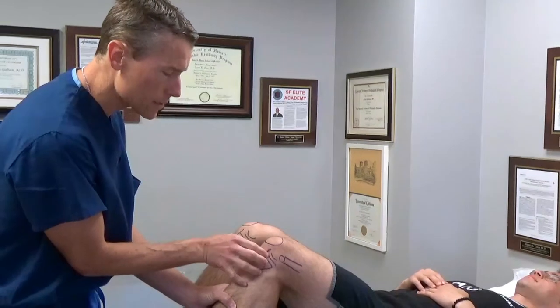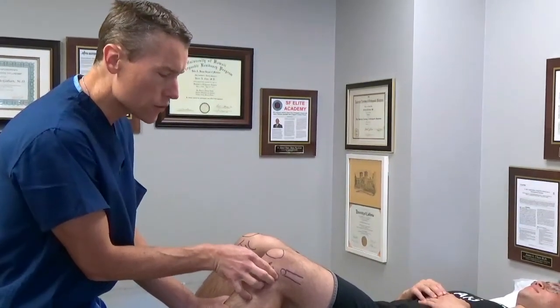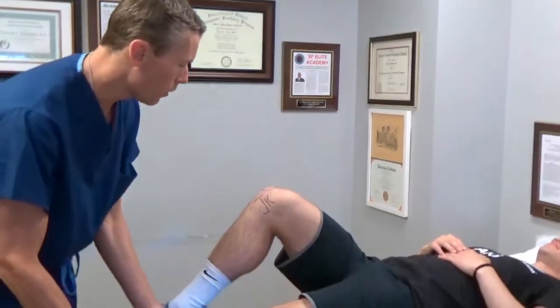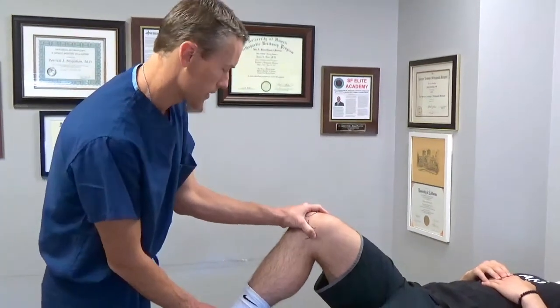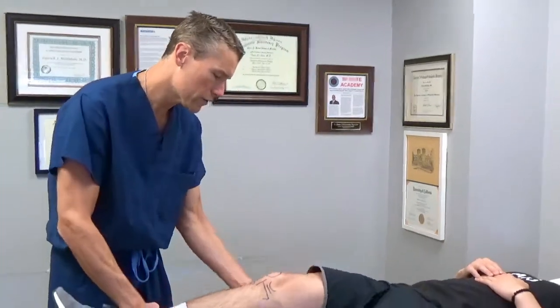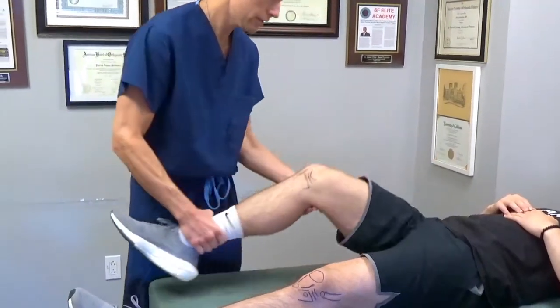As previously explained, I'll palpate along the lateral joint line, which can indicate a lateral meniscus tear. I will also palpate along the medial joint line, which could indicate a medial meniscus tear. Next, I will bring the patient out to full extension and gently test their range of motion.